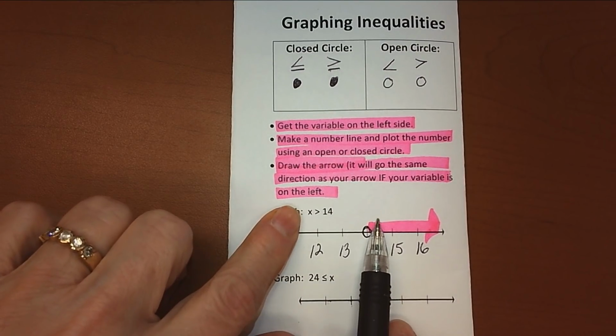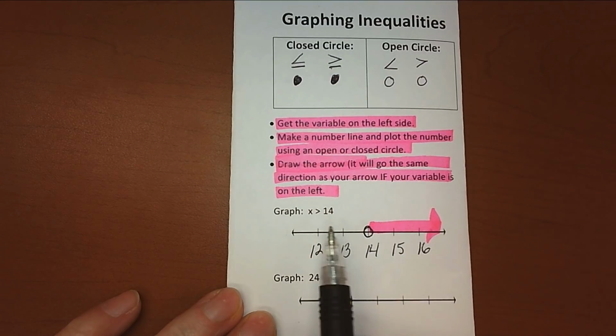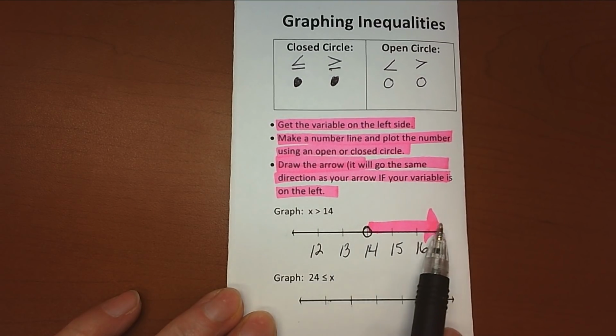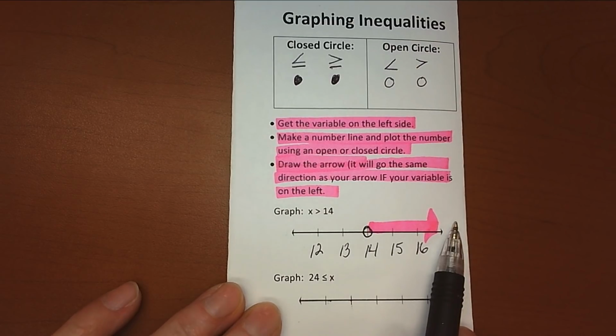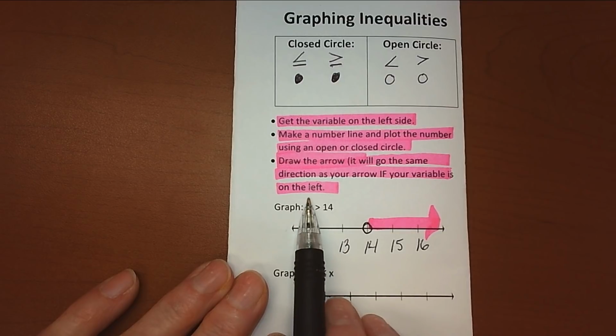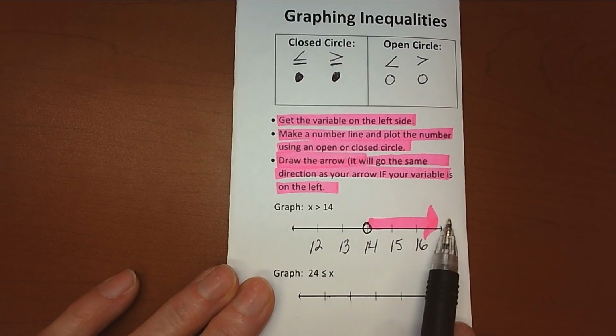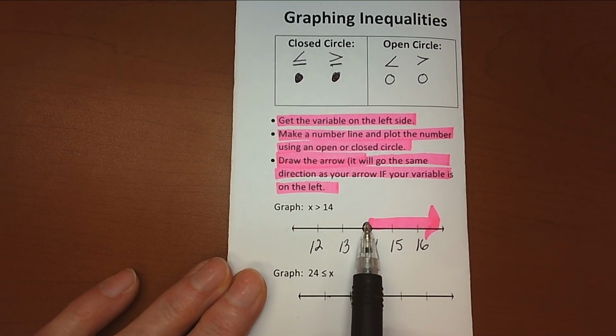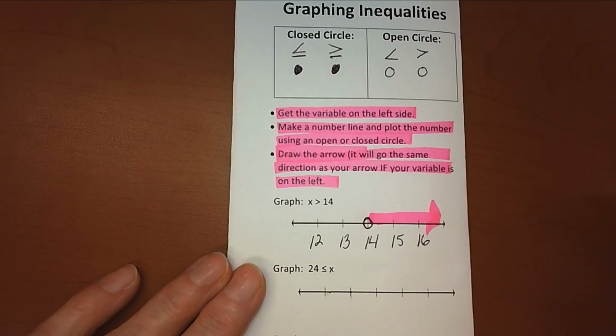So we know we've got the right one. Open dot, because we don't have the little half and equal sign under here, and then showing all the numbers that would be greater than 14. So there's an infinite number of possibilities for this x, because everything that's greater than 14 would fit here. 14 itself doesn't, however, and that's why it's an open dot, because it's not part of that solution.